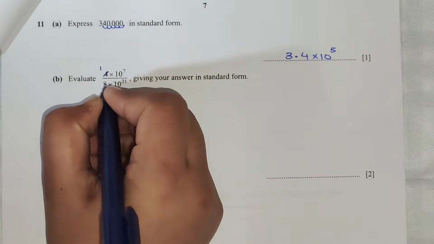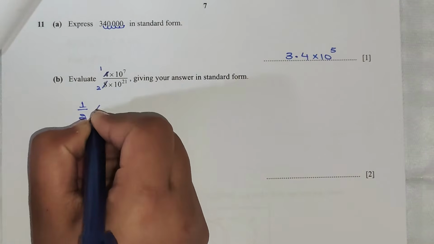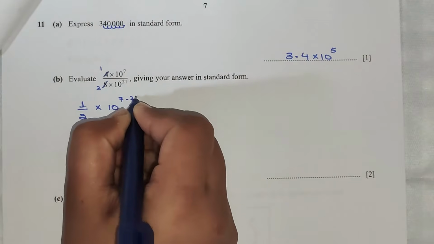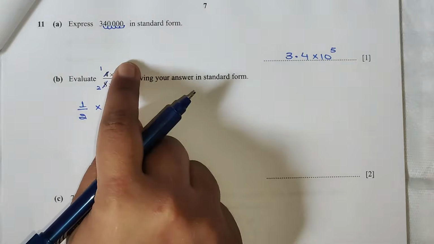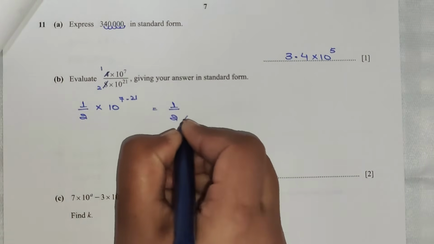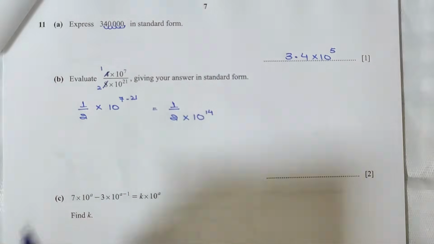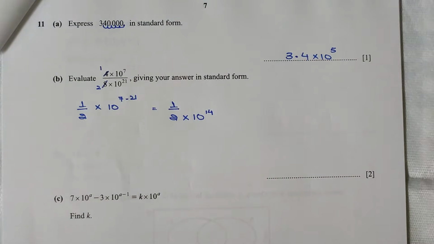So 4 times 2 would be 8, so it would be 1 by 2. And then times 10, we have 7, subtract 21. I just shifted this exponent into the numerator, so it would be 1 divided by 2 times 10 power 14, because 7 minus 21 would be minus 14, so shifted it would be positive 14.